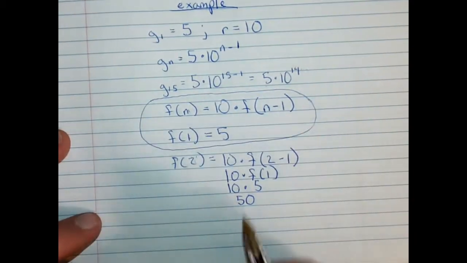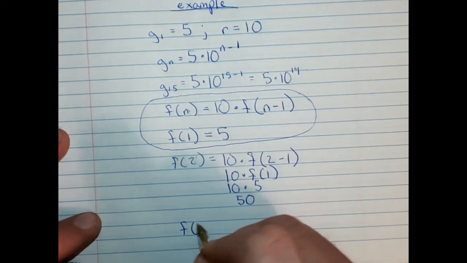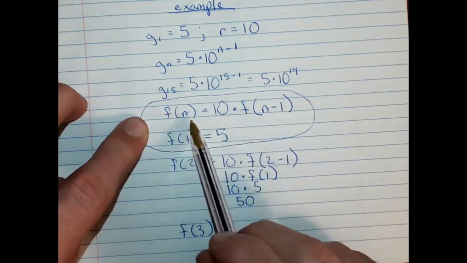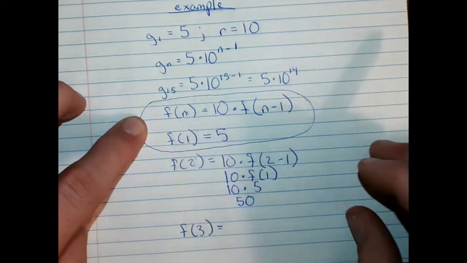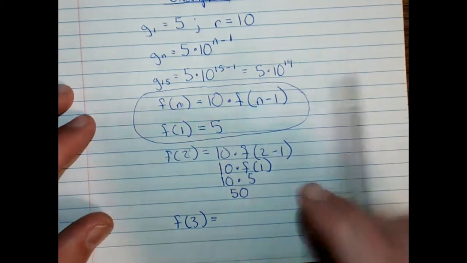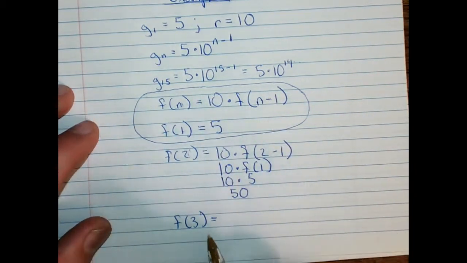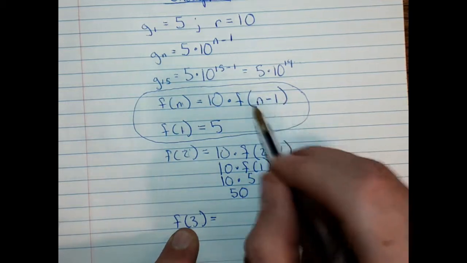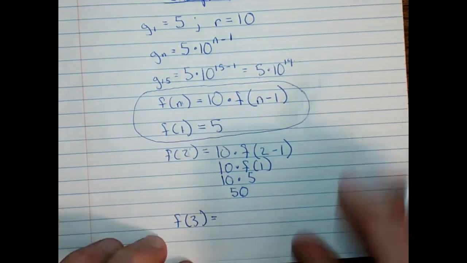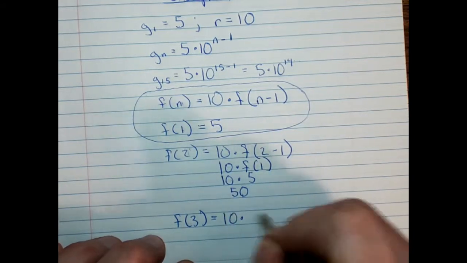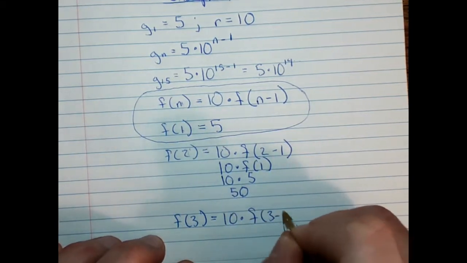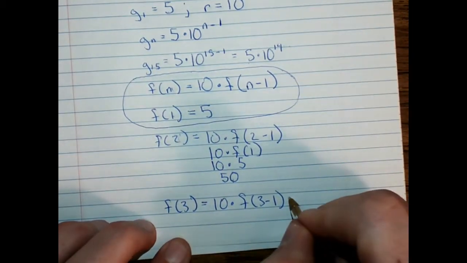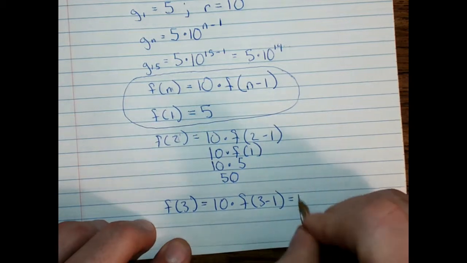And if I wanted to go on and find f of 3, I would keep using this f of n. f of n equals 10 times f of n minus 1. And I would plug in 3 in place of n. But really all I'm going to be doing is going back and referencing the previous term. That's all this f of n minus 1 is doing. So that's going to be 10 times f of 3 minus 1, which is really 10 times f of 2.